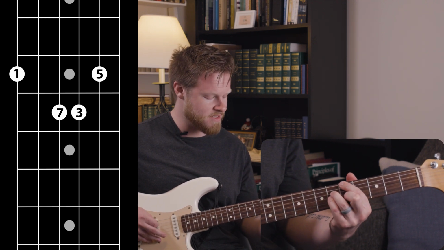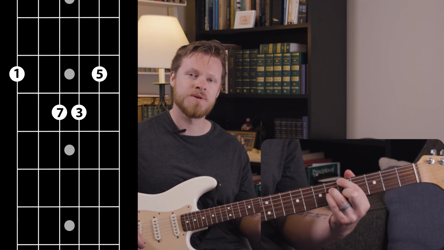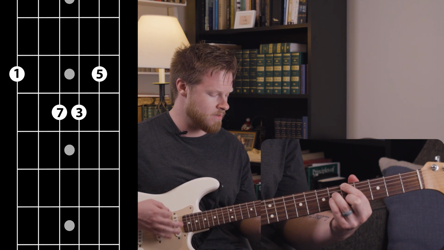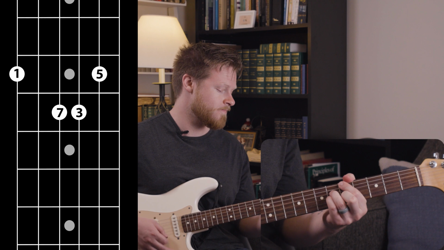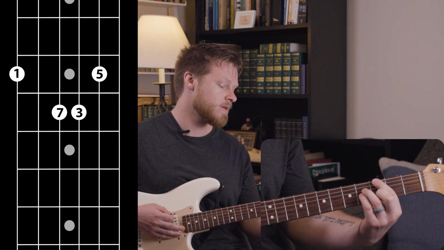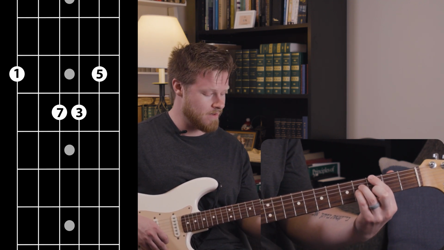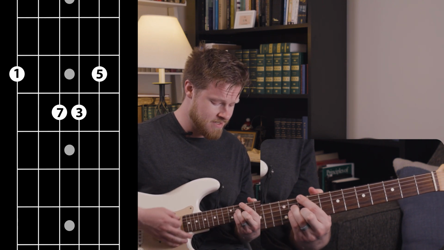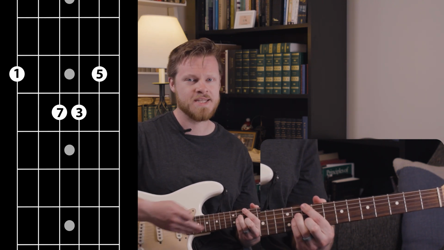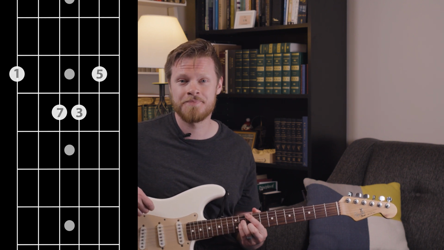So I've got this shape right here. That would be an A major 7, or G, or B, C, D. It's just that movable shape.